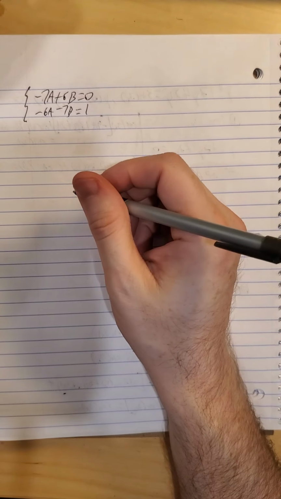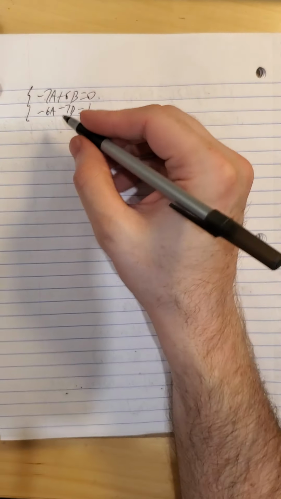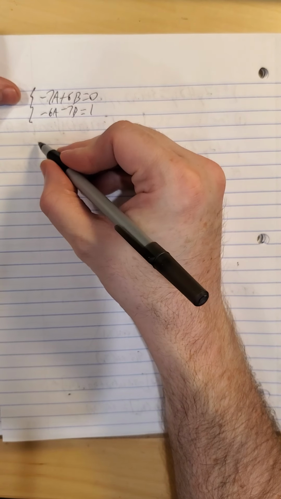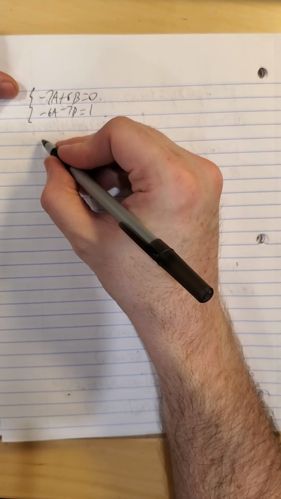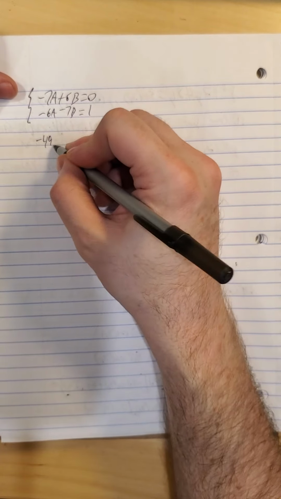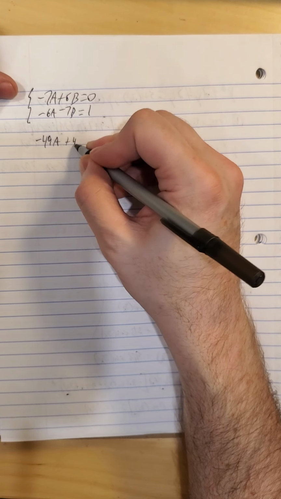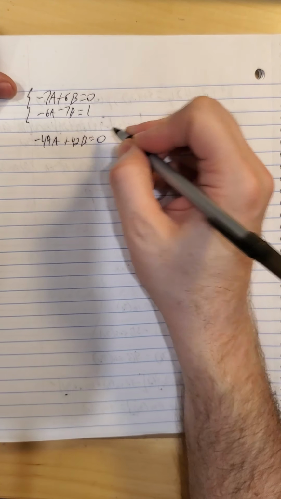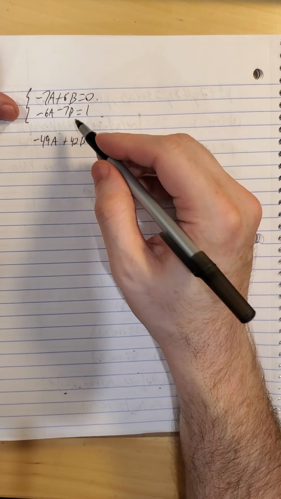Let's see. So we'll eliminate, what did I pick? I'll just eliminate what I did. I dropped the b's last time, so I'll drop the b's. So equation 1, I'll multiply both sides by 7, giving me negative 49a plus 42 times b is worth 0, times anything is still 0.